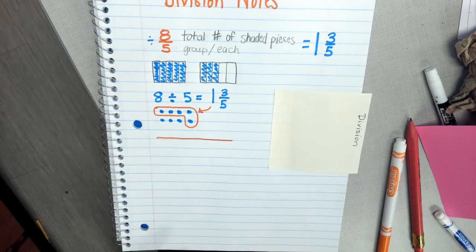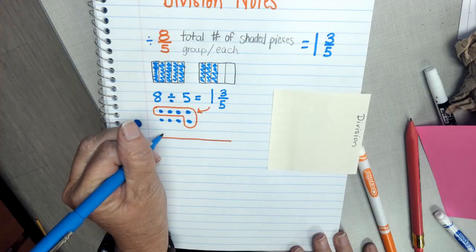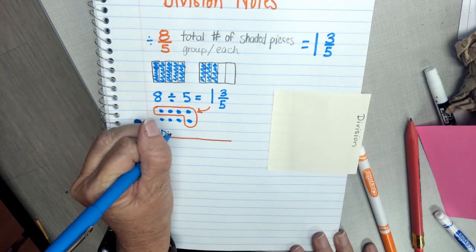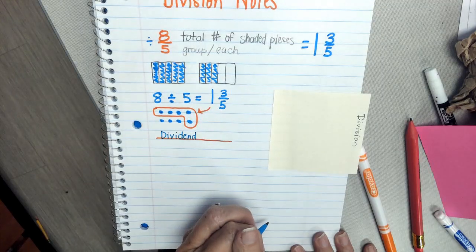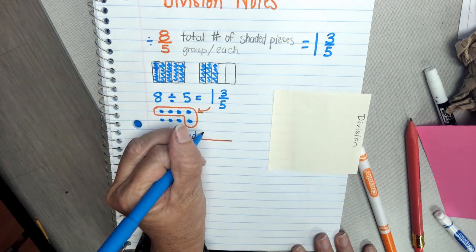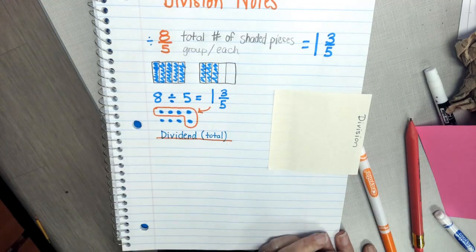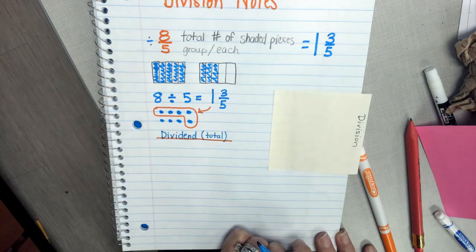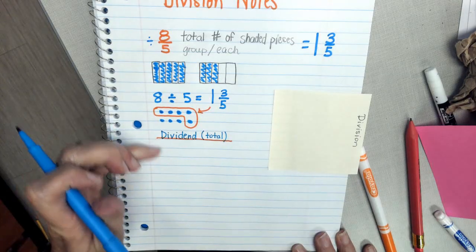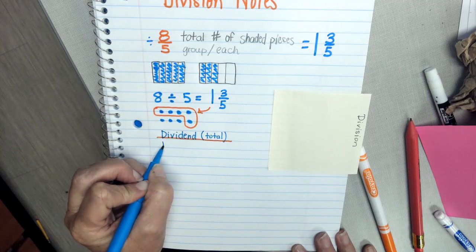So we've got our fraction bar, and when I have this number, we're going to call this our dividend. It's kind of a strange word, dividend. The dividend really means the total amount that you have. In this picture, we had 8 total pieces, right? On the bottom, this name is your divisor.